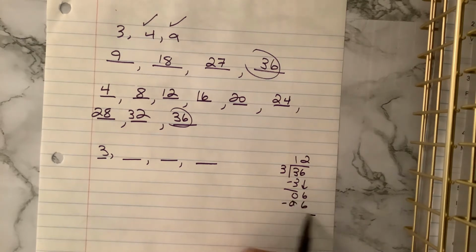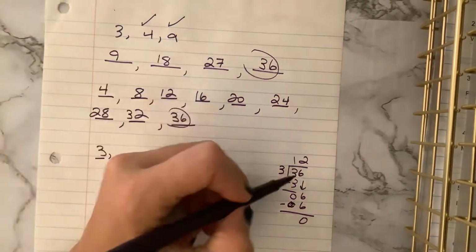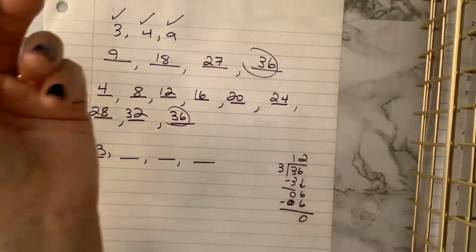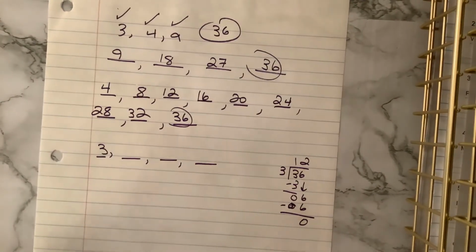So is 36 a factor or a multiple of 3? And the answer is yeah, we see it is right there. So what's our common multiple of these 3 numbers? 36.